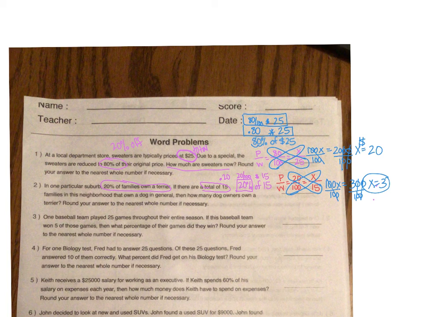Okay. Number 3, we have a baseball team. They play 25 games throughout their season. Okay, and maybe it's important to note it's their entire season. If they won 5 of those games, what percentage did they win? So they played 25 games their entire season, so that to me would be a total, right? They won 5 of those 25 games. Part to whole is 5 out of 25. We want to change that to a percent.